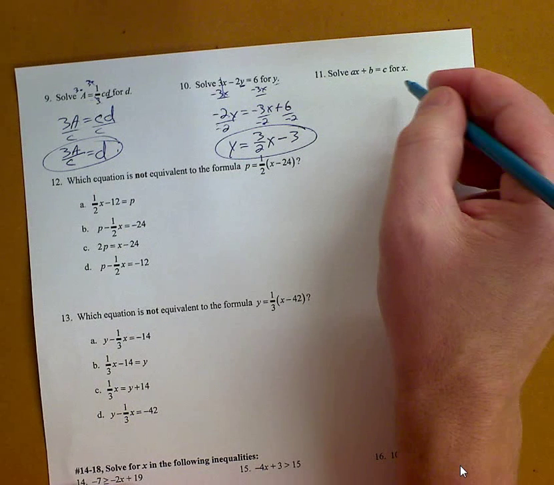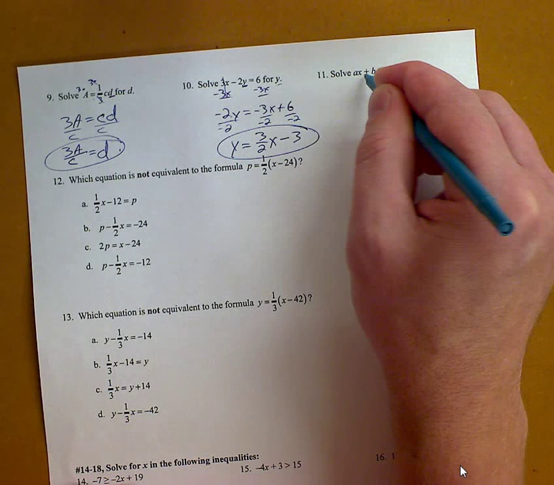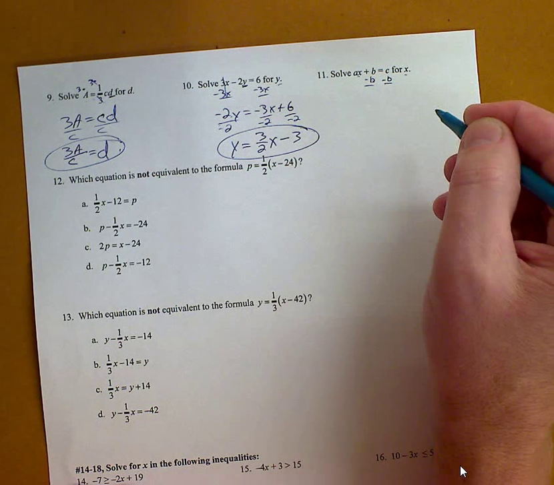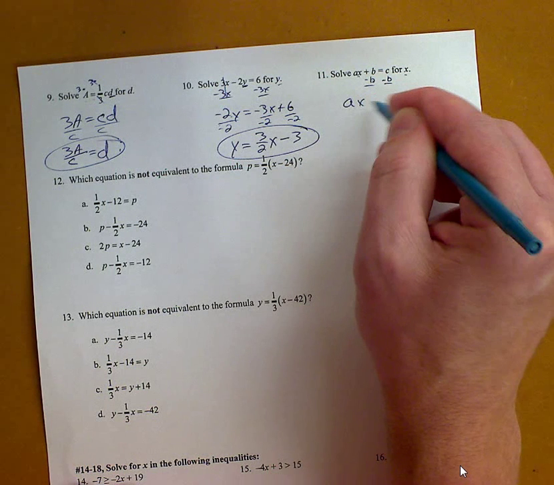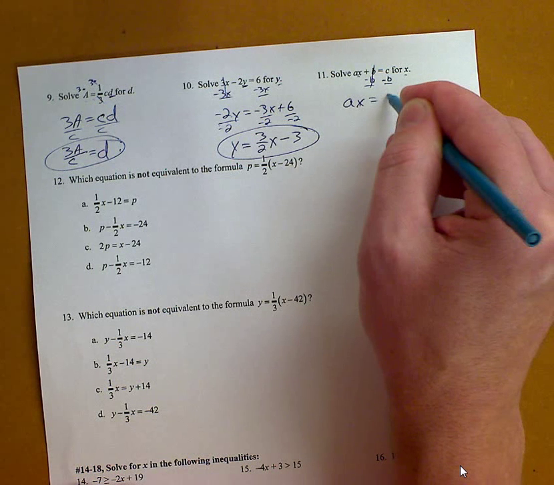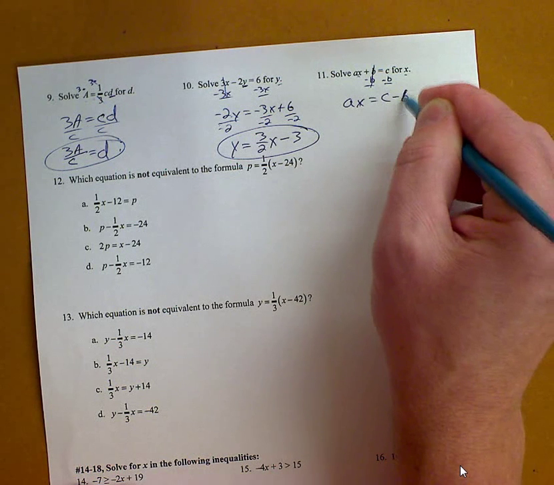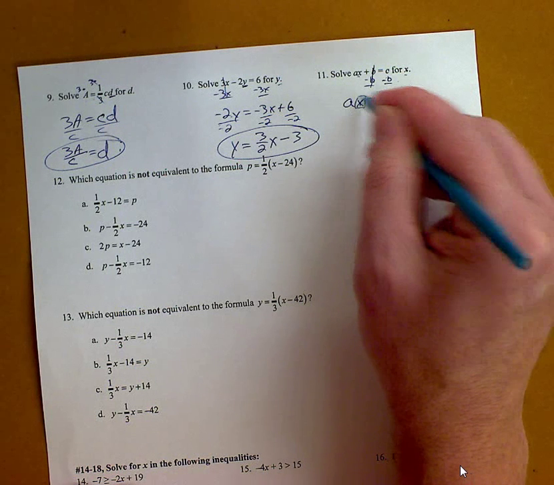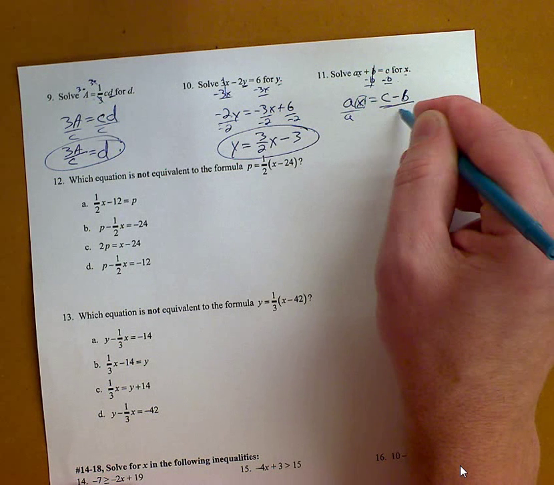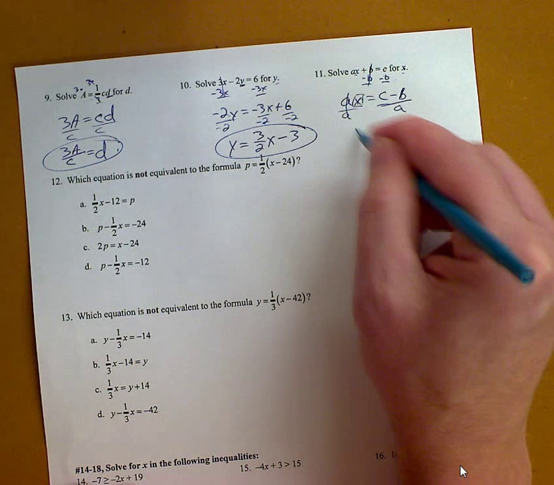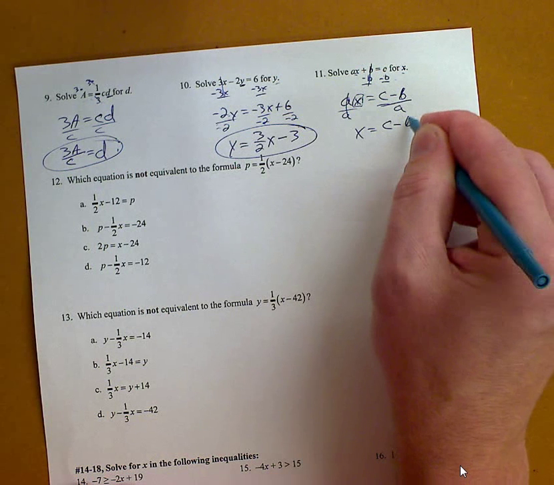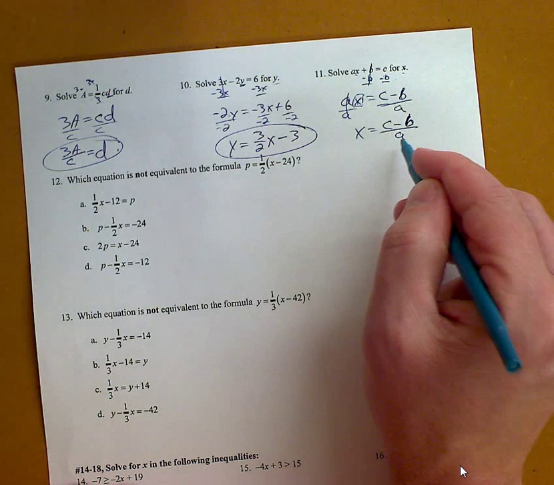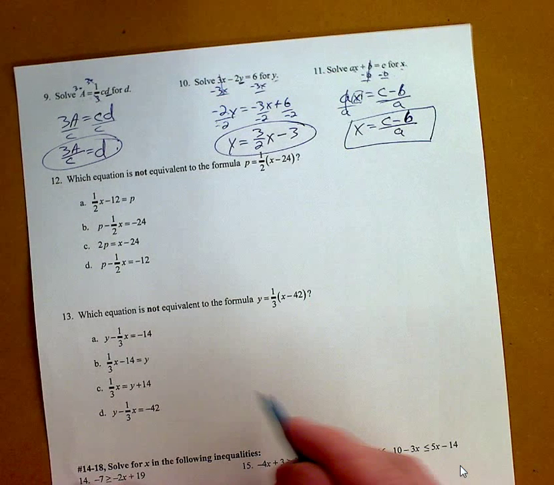Alright, got to solve for x. Got to subtract b and subtract b, both sides. I get ax, this goes away, equals c minus b. Write it exactly how you say it, c minus b. Solving for x, I need to get this by itself. I'm going to divide the whole thing by a. x equals c minus b over a. We don't have to split it apart like we do here because we don't have numbers. That would be the most simplified answer. Alright?